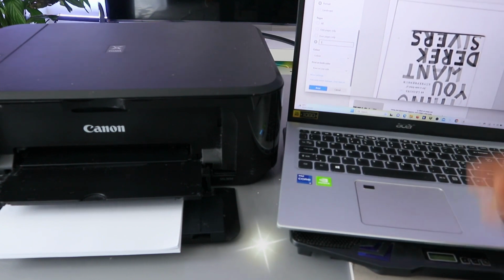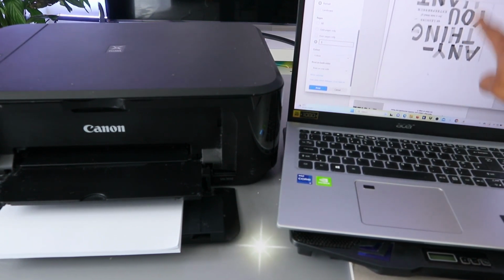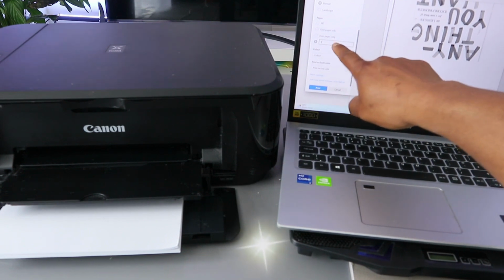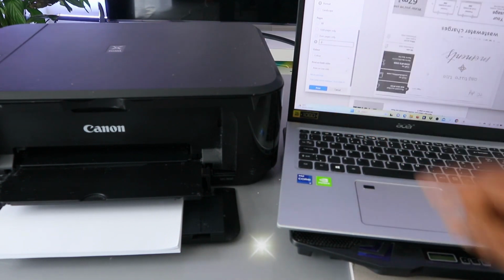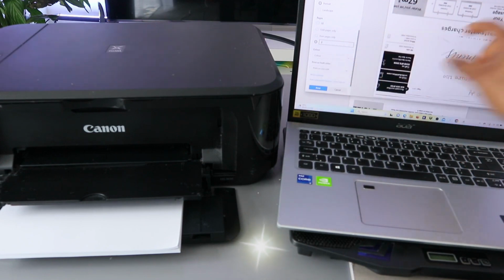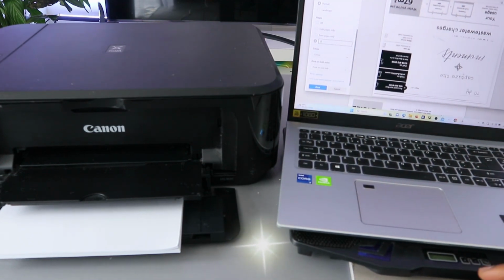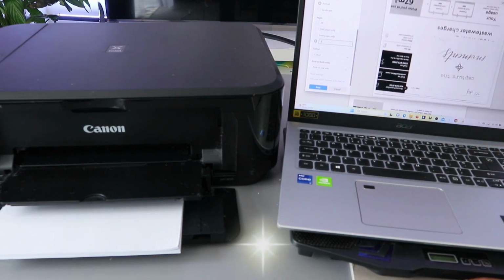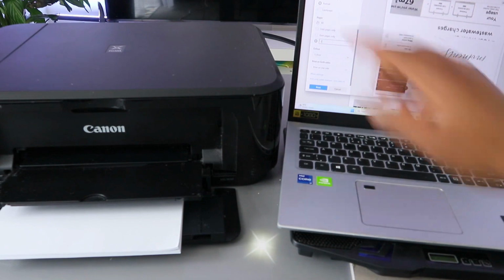When you select to print only one page, you see it prints only this one. You can type the number of the page, say you want to print page 2, and it will print that specific page. You can see it changes to print only this page. But we want to print all of them, so I select all.